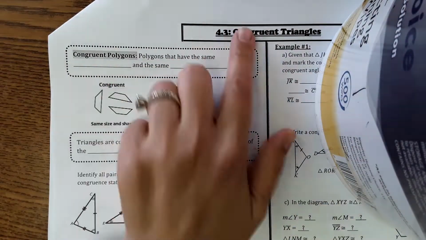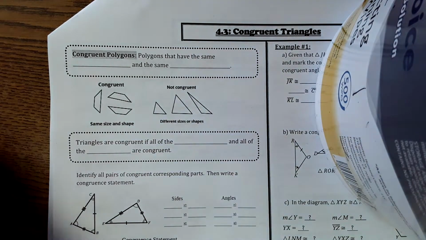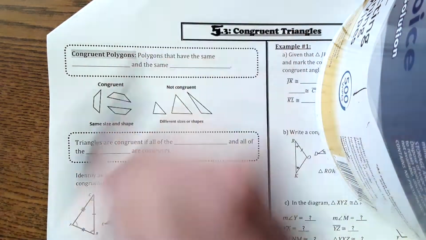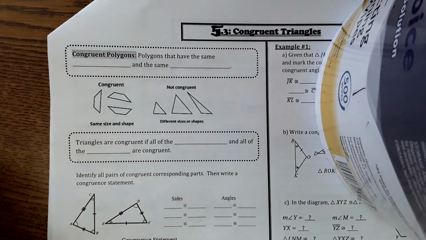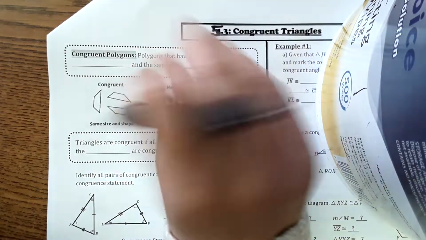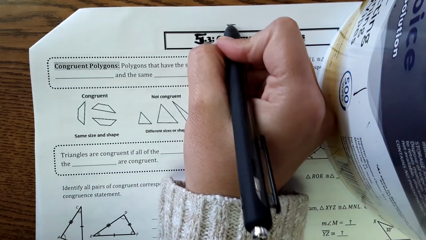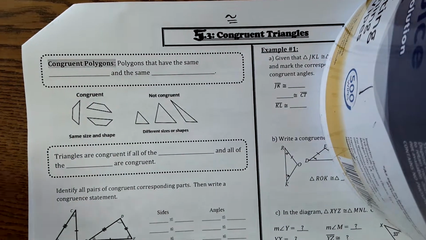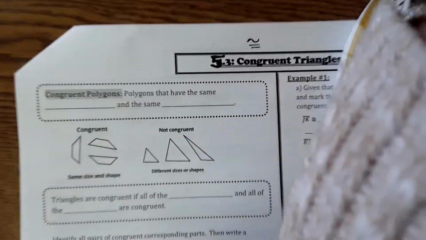Okay, so this is on congruent triangles. It's actually 5.3 in this chapter, so you can just change that to a 5. 5-3, congruent triangles. And just remember that sometimes I use this symbol, congruent, instead of writing out congruent, but that means congruent. And congruent means the same shape and size.